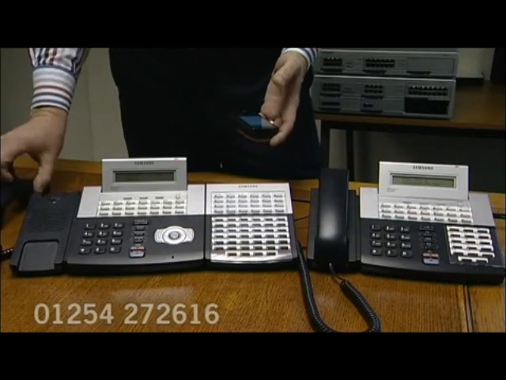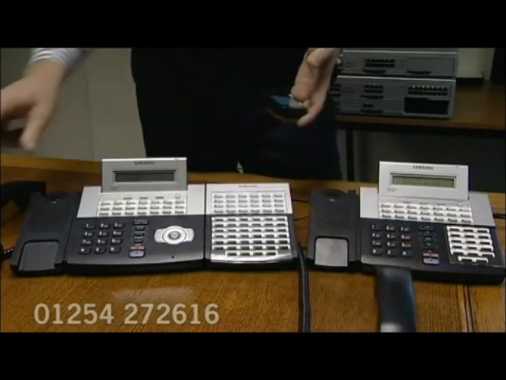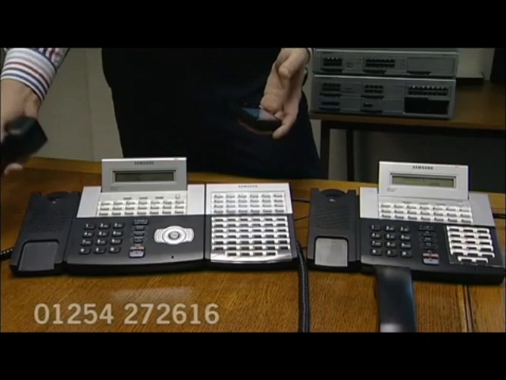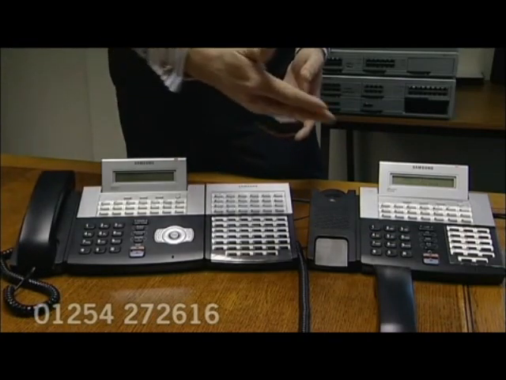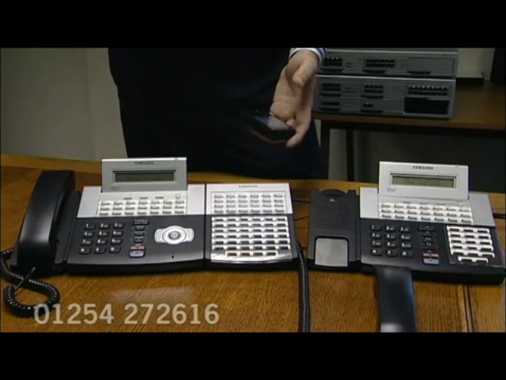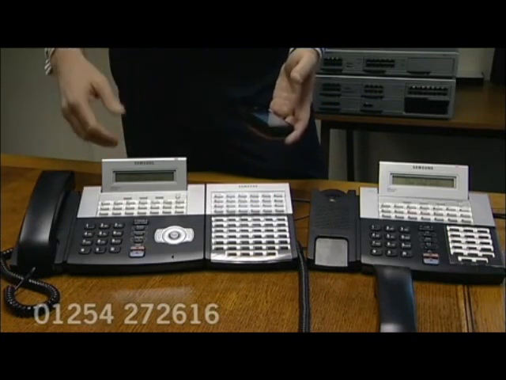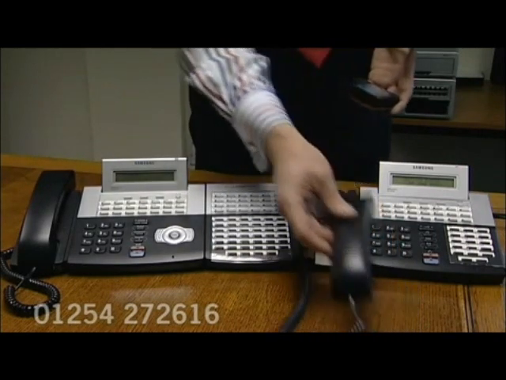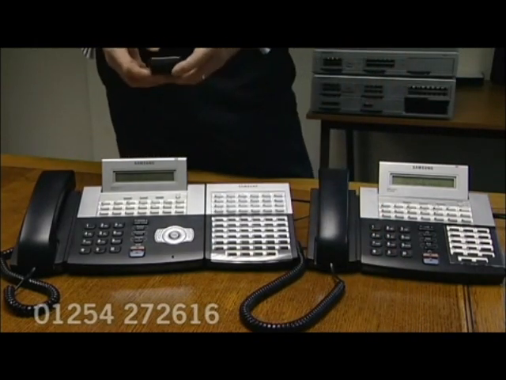So having introduced the caller, if we now hang up at reception, what happens is the mobile phone is now connected to that telephone. Very, very simple to transfer a call on this phone system. So another way of doing this, by the way, you could do what's called a blind transfer. So let's just do that again.